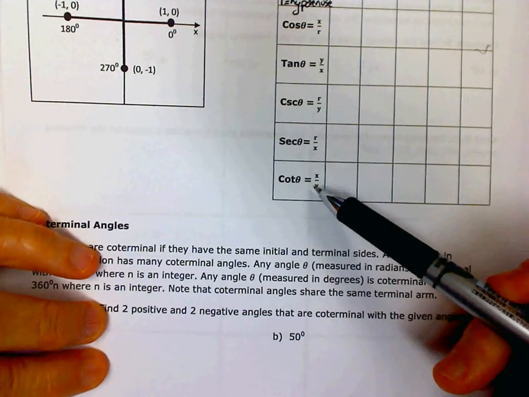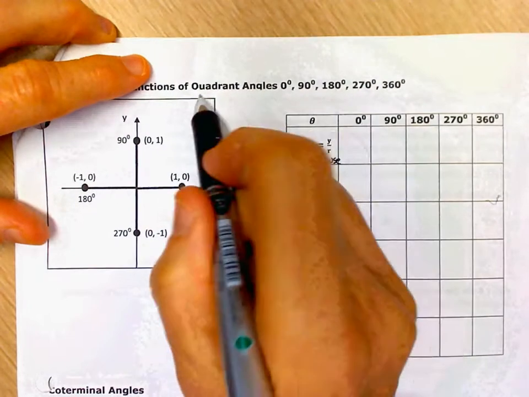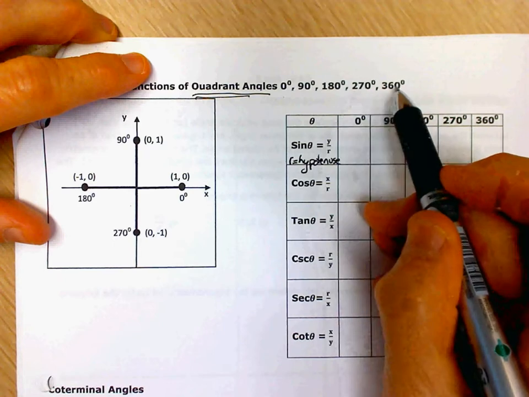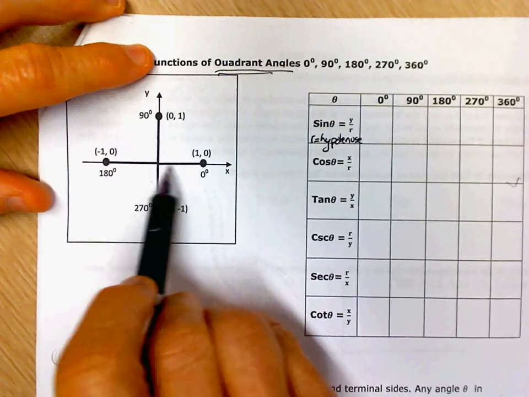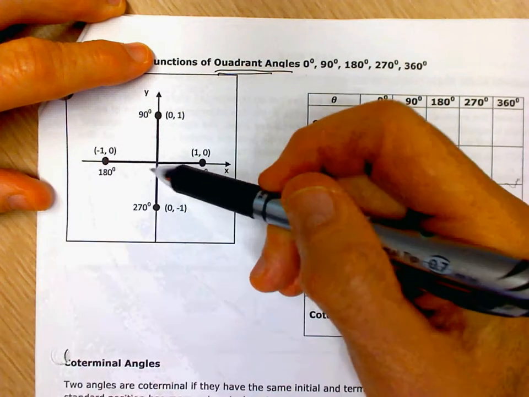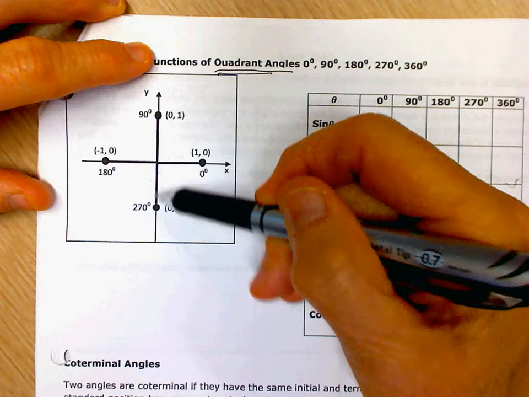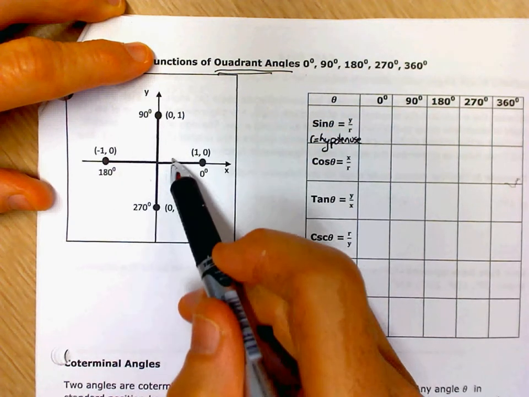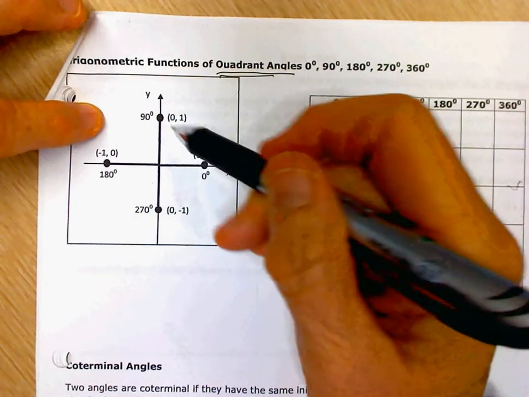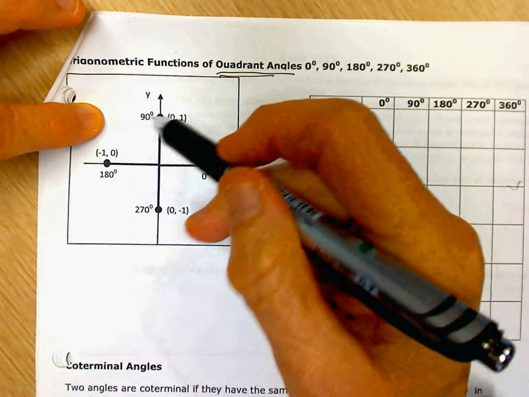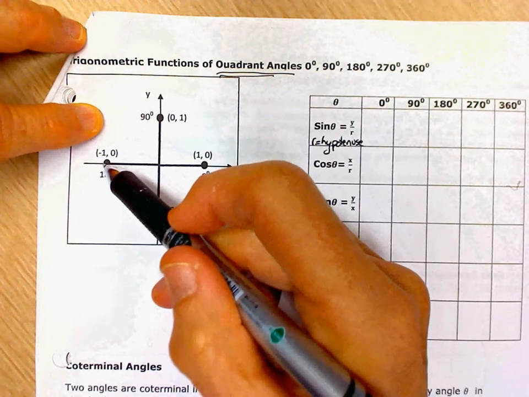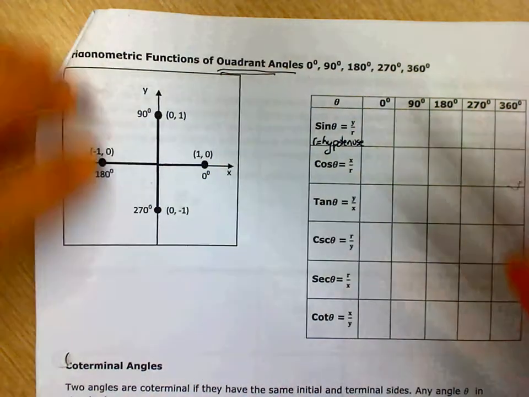These are the reciprocals. Now, when we deal with quadrant angles, 0, 90, 180, 270, 360, 0 lies here, 90 lies here, 180 lies here, 270 lies here, right? 270 is this angle. 360 lies here. We use very simple points to find the trig ratios of quadrant angles. 1, 0, 0, 1, negative 1, 0, 0, negative 1.